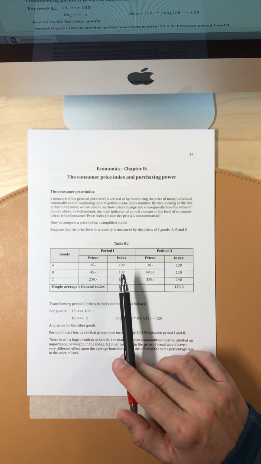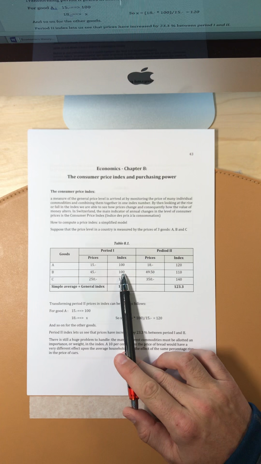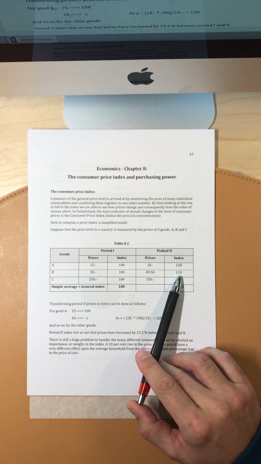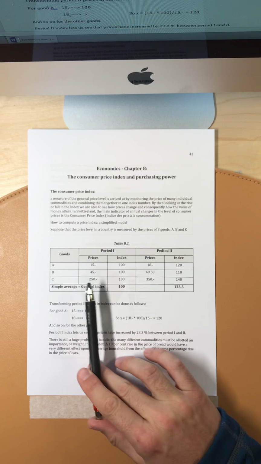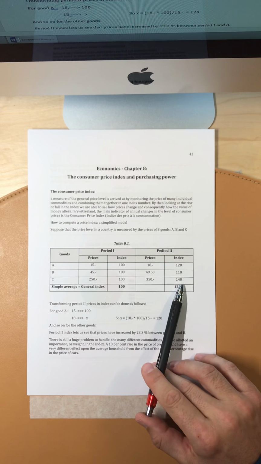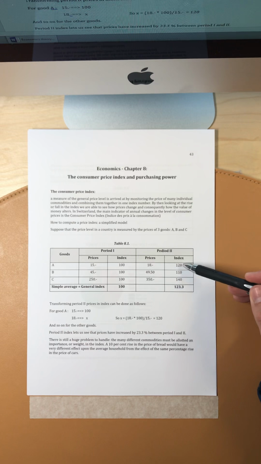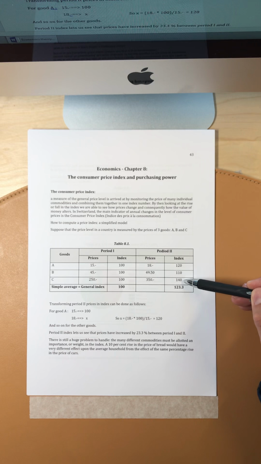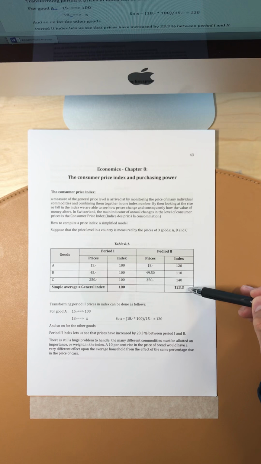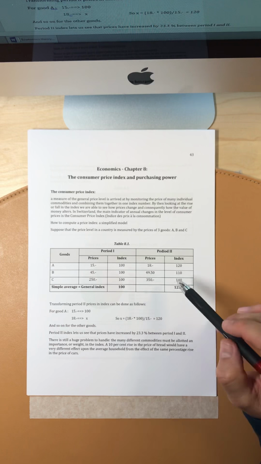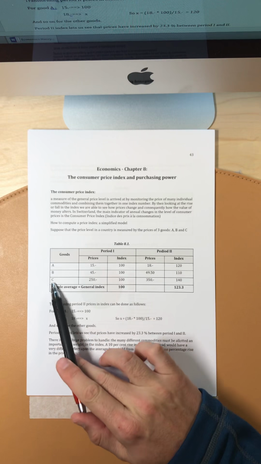For the good B, the index goes from 100 to 110, so the price of good B has increased by 10%, and for the good C we go from 100 to 140, so there is an increase of 40%. So when we calculate the mean, just add 120, 110, 140 divided by 3, and we find 123.3, which is a mean of the increase for the three goods.